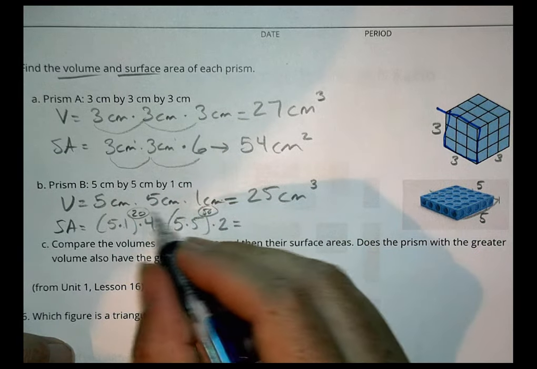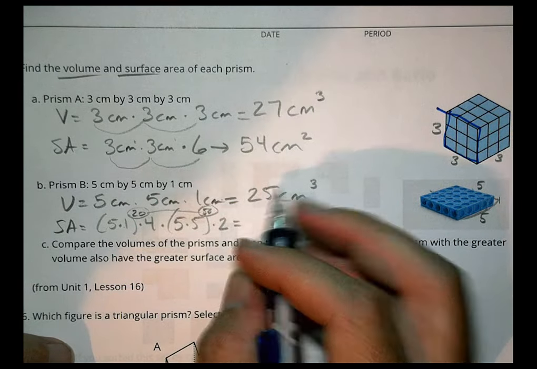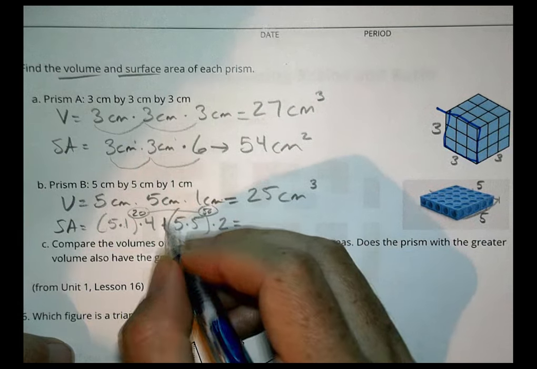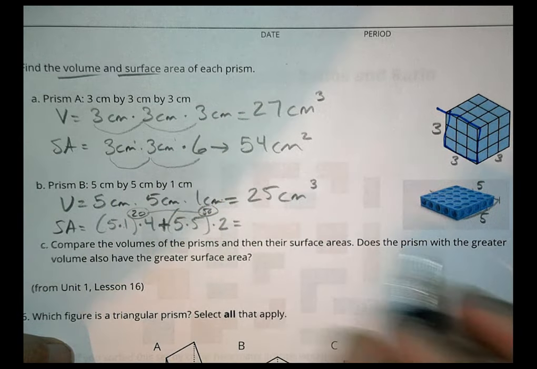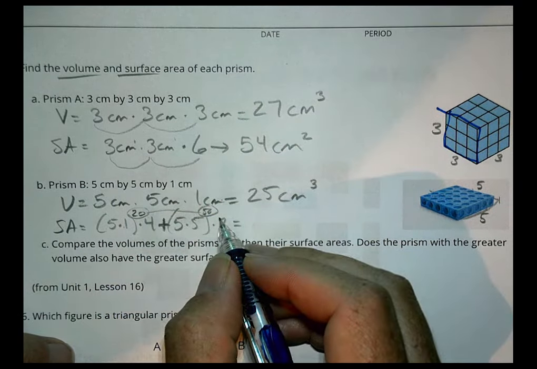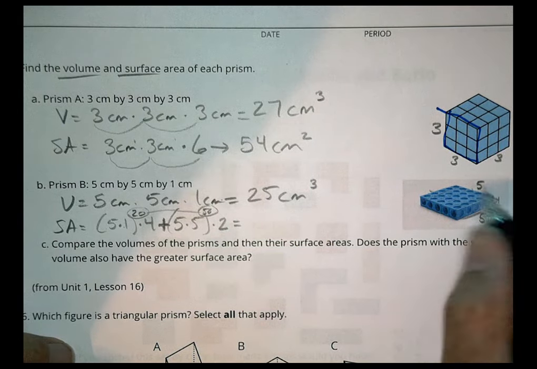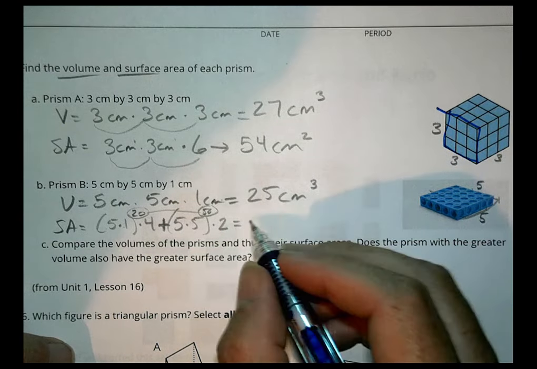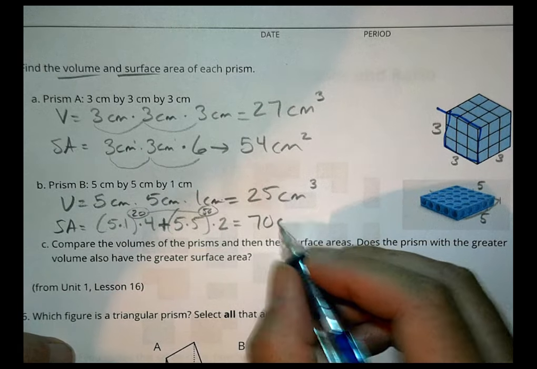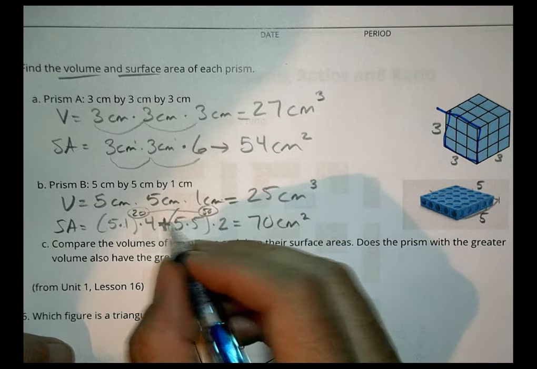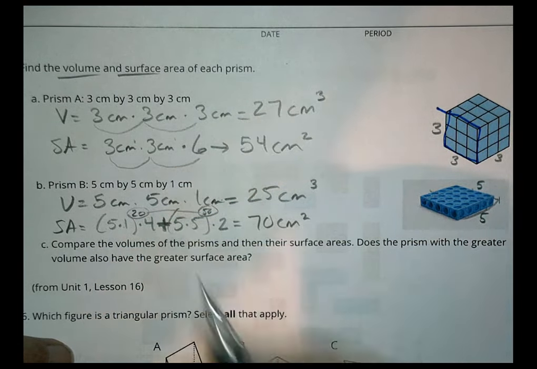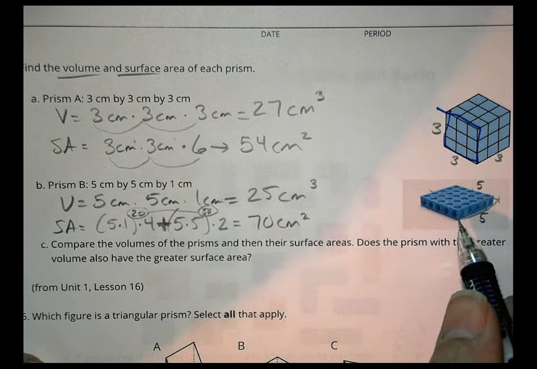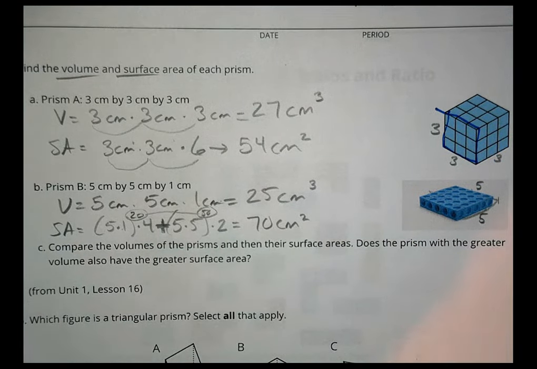So then we're down to 20 times, not times, plus, I'm so sorry. I can add those up. So 20 plus 50, because I have the sides there plus the ones there, is going to be 70 centimeters squared. Sorry about putting that multiplication, it should be addition, right? We're just adding those up. So we get 70 centimeters squared.